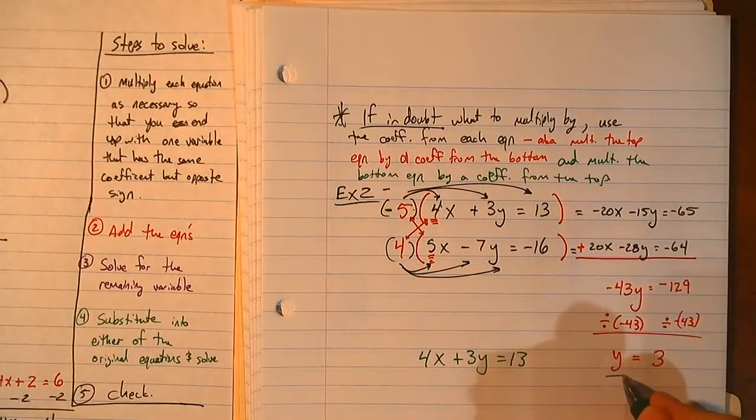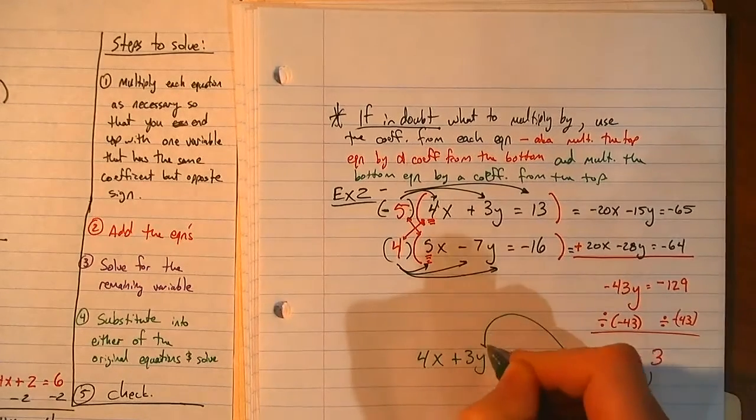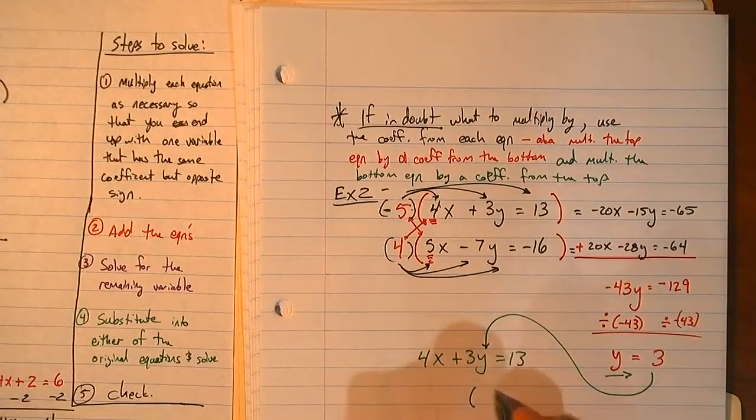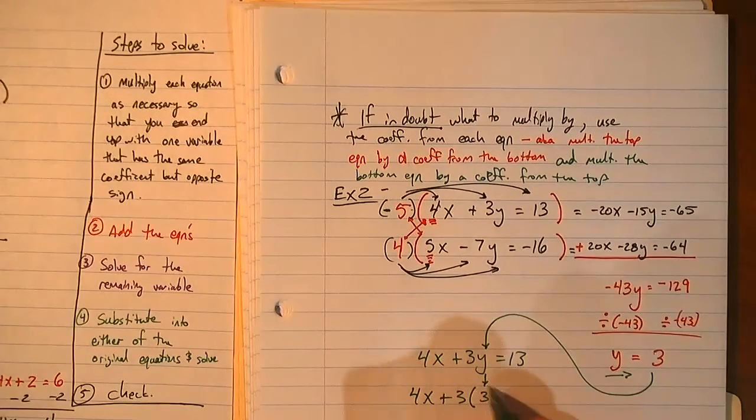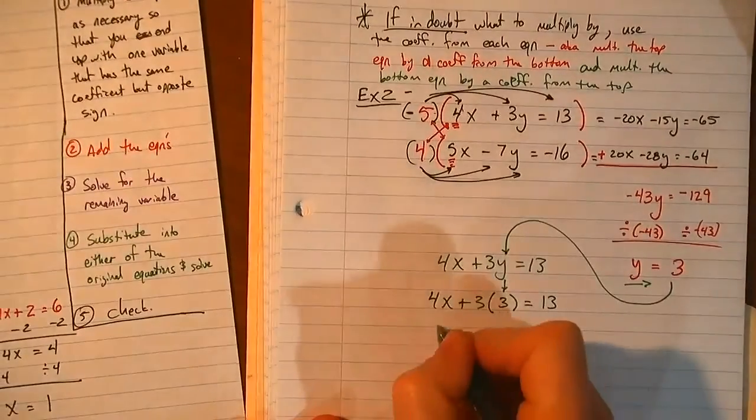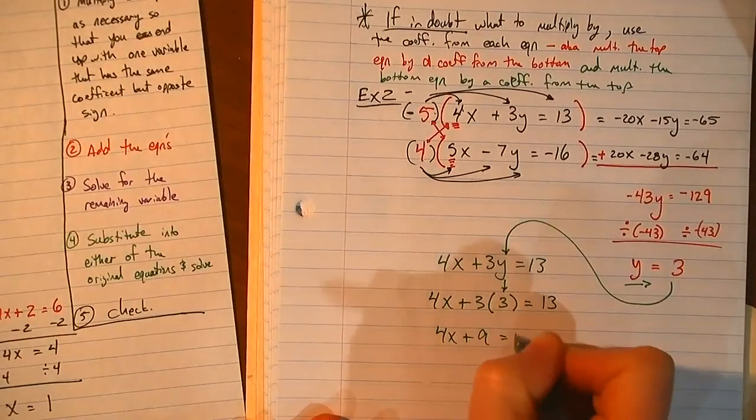So I know that y is equal to 3. So I'm going to plug that 3 in for y. All the rest of the equation stays the same. 4x plus 3 times that stuff equals 13. And so now we simplify and solve. 4x plus 9 equals 13.